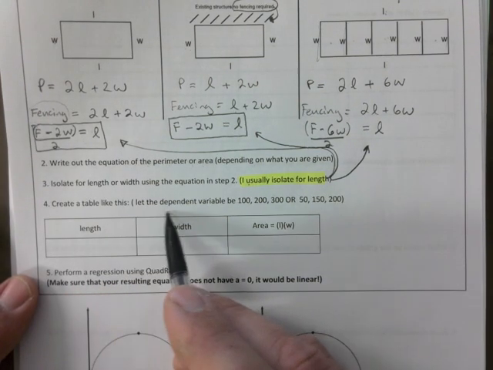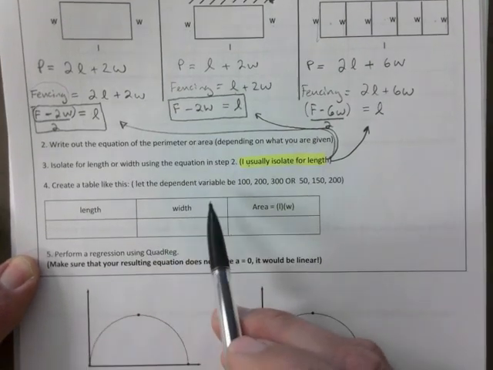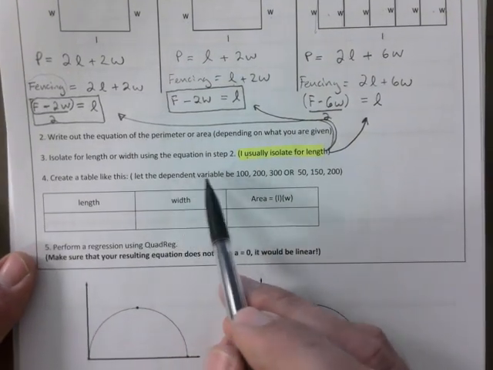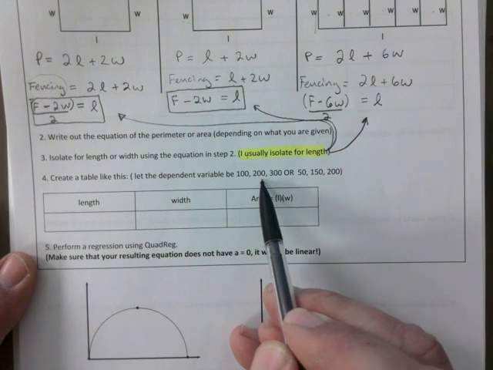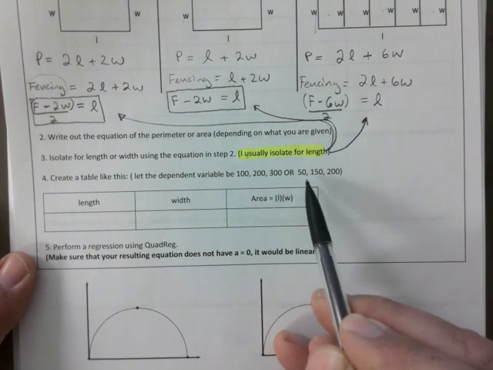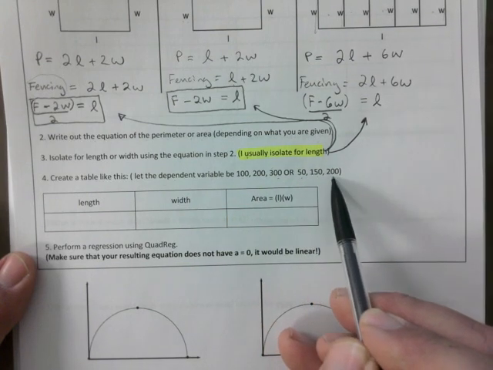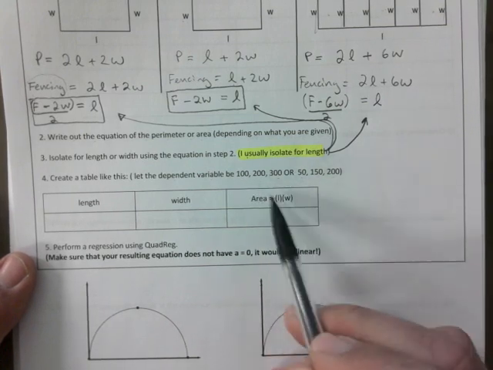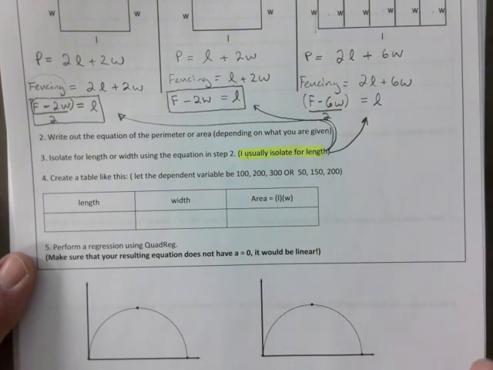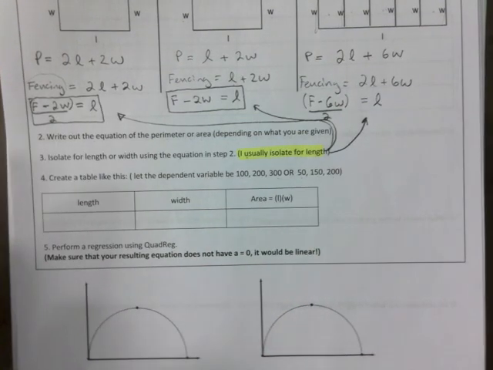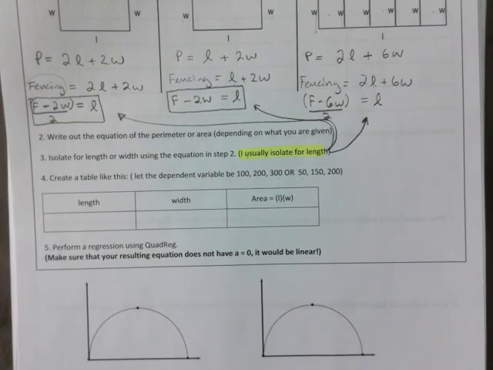Next, create a table like this. Let the dependent variable be 100, 200, 300, or 50, 150, 200. And really, it doesn't matter. You can go 1, 2, 3 if you want. It's almost like, remember when you created a table of values in grade 10 in APMPR, you just put in a number for X and you figured out the Y. That's the same thing that we're going to do here.